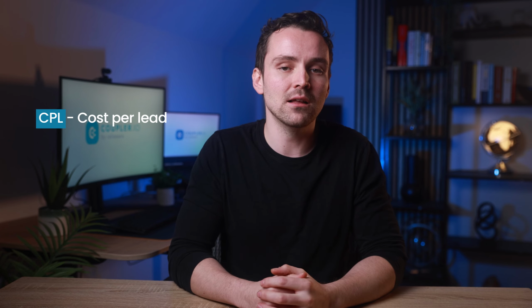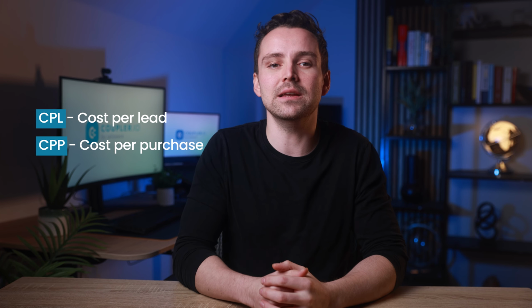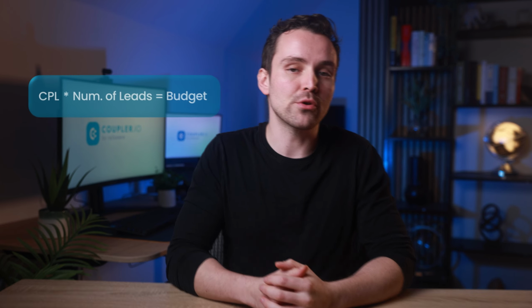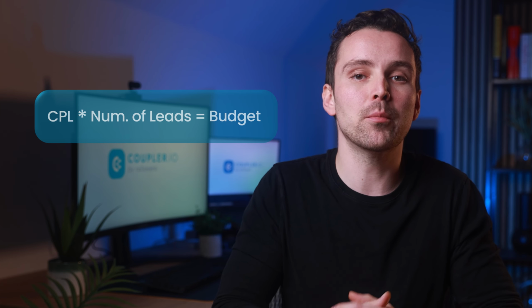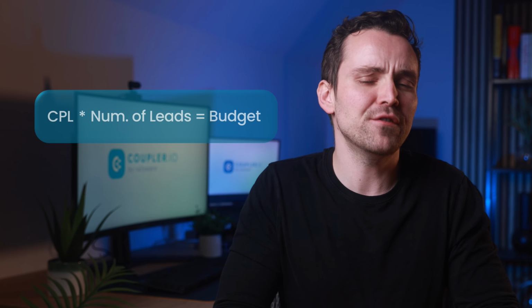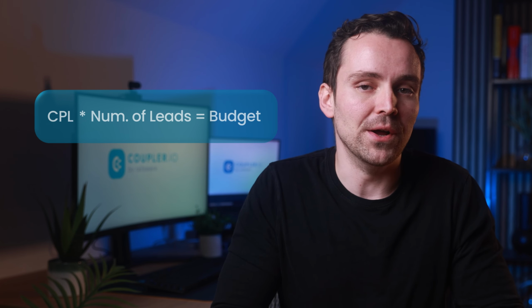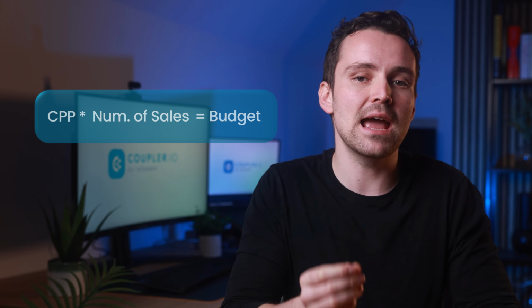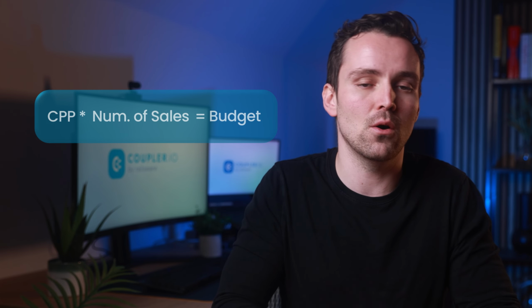If you've run campaigns before, your historical data is a goldmine for budget planning. Analyzing your previous cost per lead, CPL, or cost per purchase, CPP, can help you make more accurate predictions for future investments. Knowing your previous CPL, multiply it by the number of leads you want to generate in your new campaign. This will help you estimate the budget fairly accurately. For e-commerce, multiply your historical CPP by the desired number of sales to get the budget needed to achieve your sales goals.